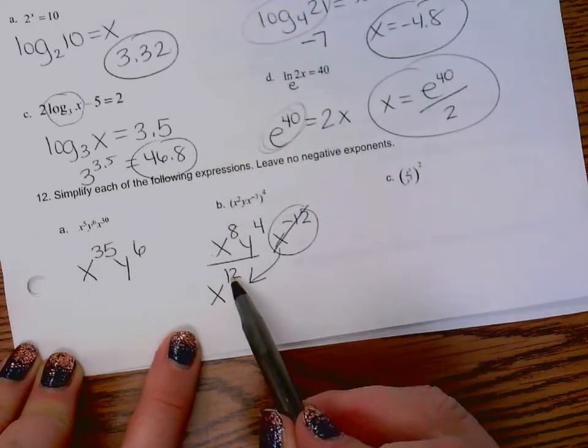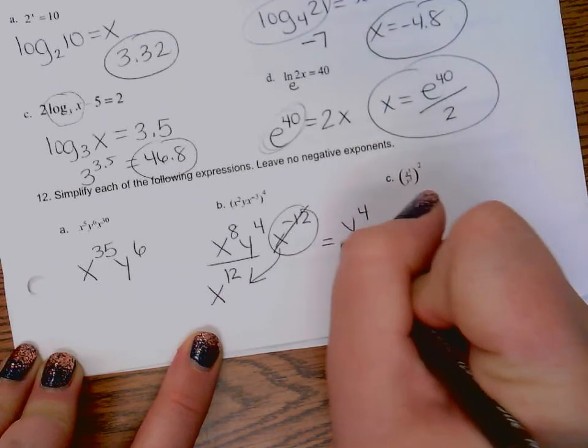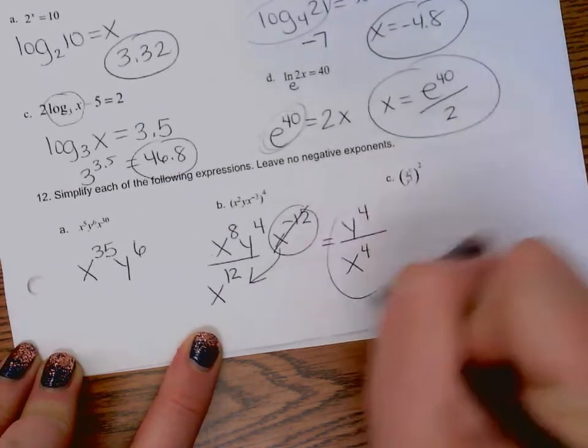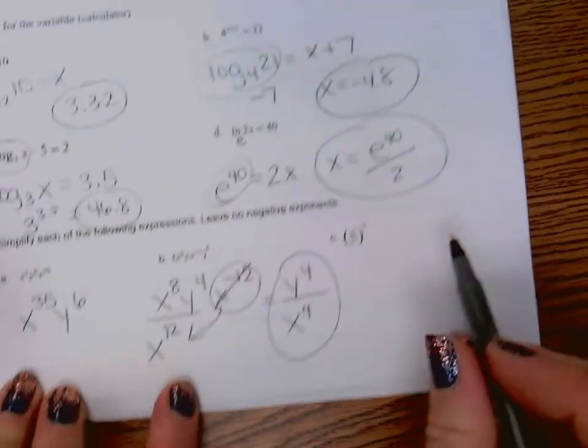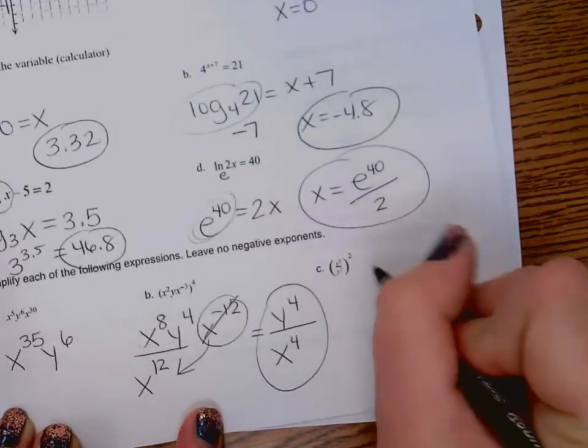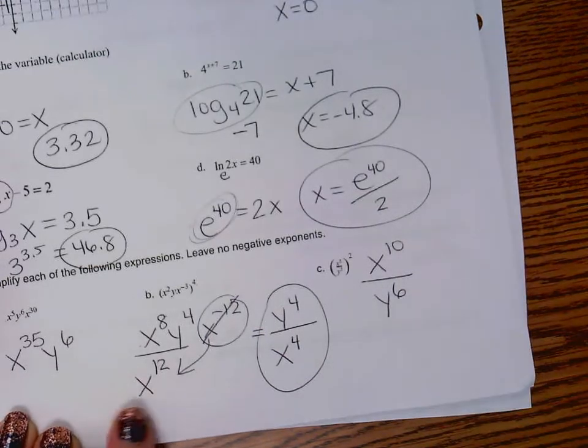8 and 12, 8 of them are going to cancel. So I'm going to have y to the 4th left and x to the 4th left in the denominator, because 12 minus 8 is 4. And I'm going to distribute and multiply, x to the 10th over y to the 6th for my last problem.